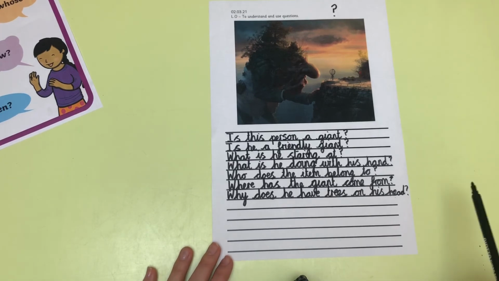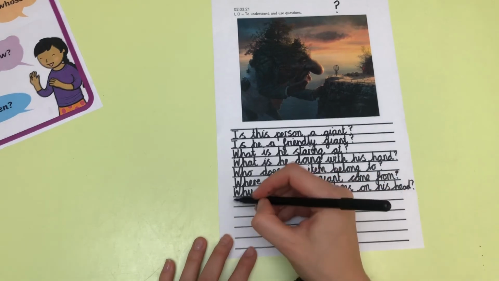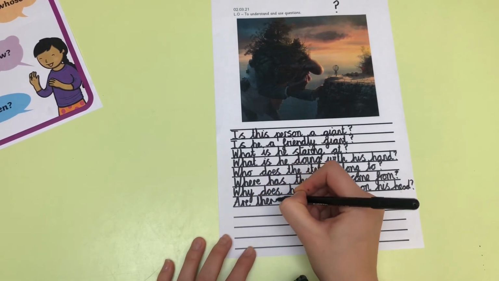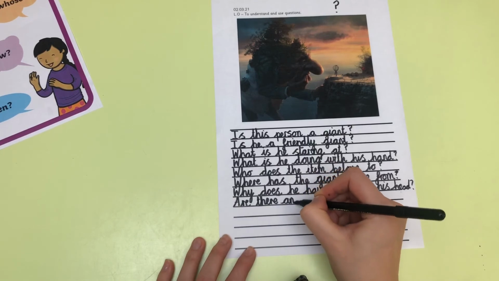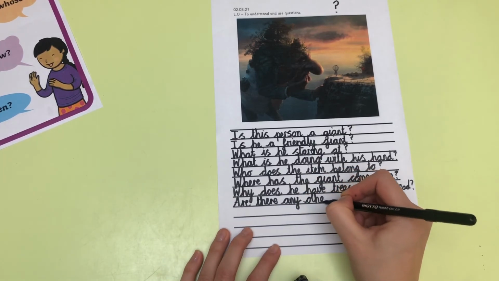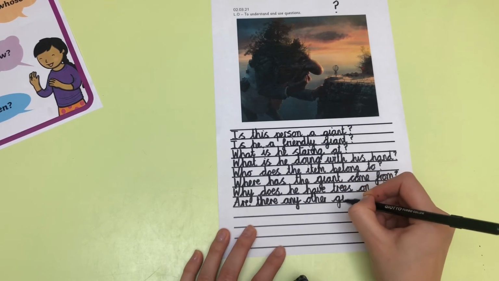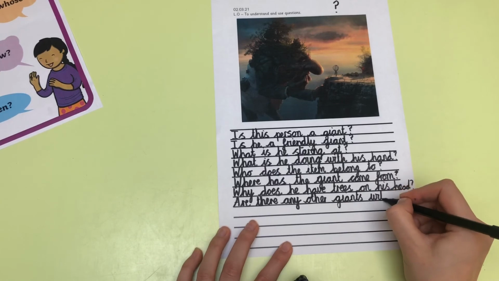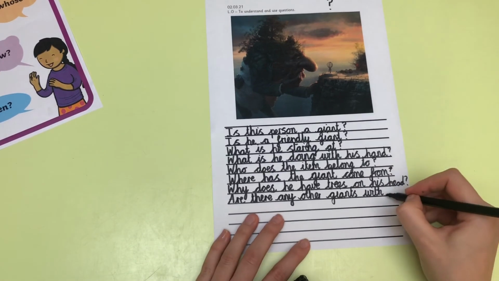Because I can't see in the picture, but there might be some behind. So that's the next question I want to ask. Are there any other giants with him?